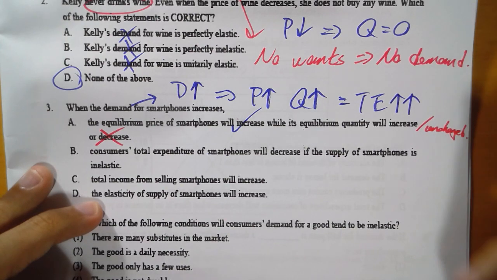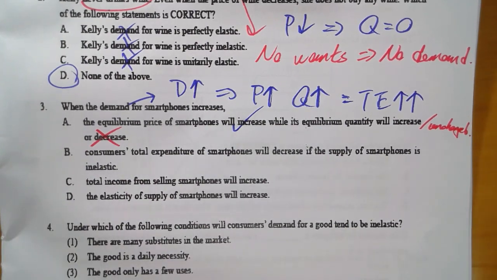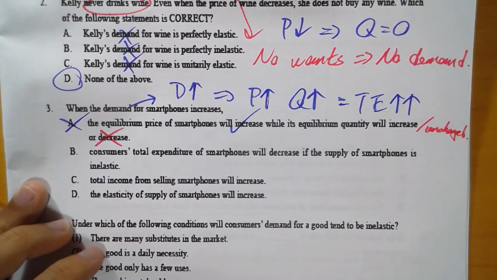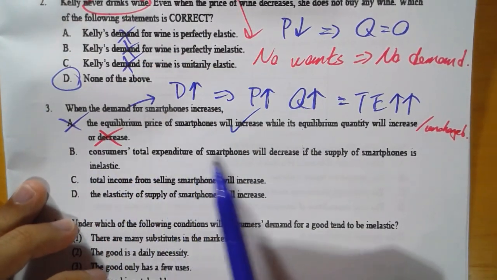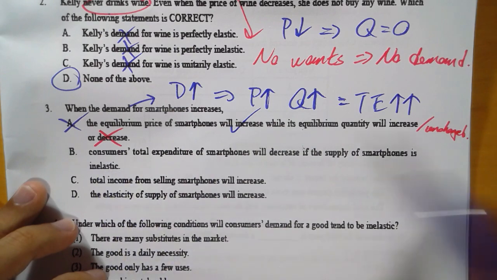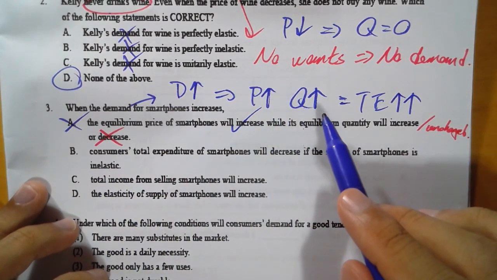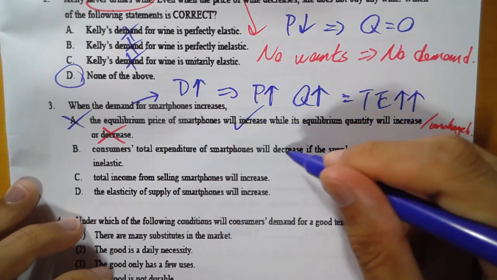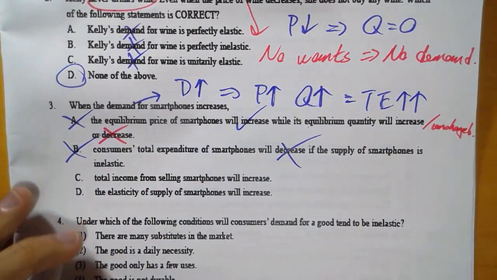In some extreme cases, it will be unchanged, but it will never decrease. A is not the answer. B, total expenditure will decrease if inelastic? P increases, Q increases, so it must increase. It does not depend. It will never decrease.